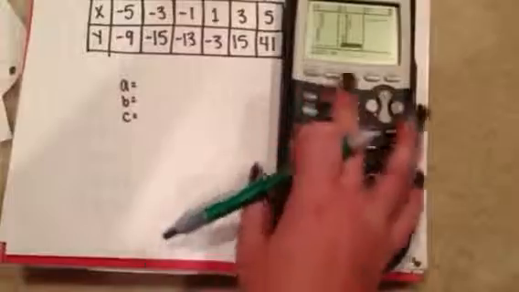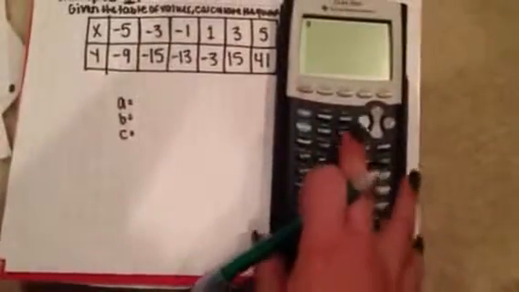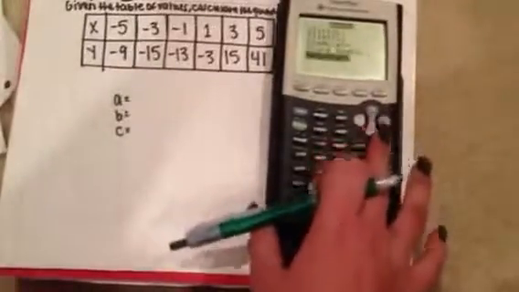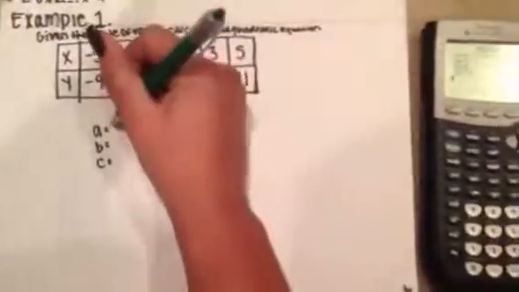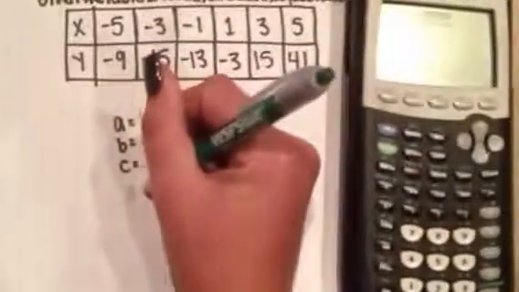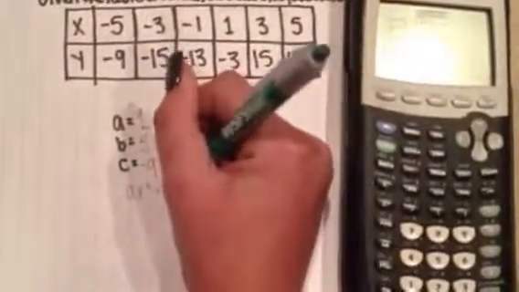Go second quit, then go back to stat, over to calc, and 5 for quadratic regression. Go down to calculate, and it says A equals 1, and then B equals 5, and C equals -9. Now, using the equation of ax squared plus bx plus c, you fill in these values in order to get your equation.